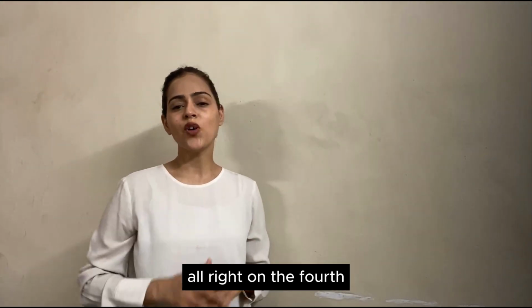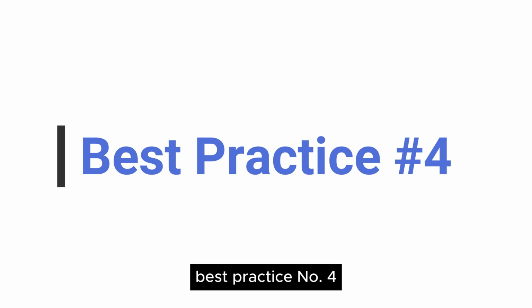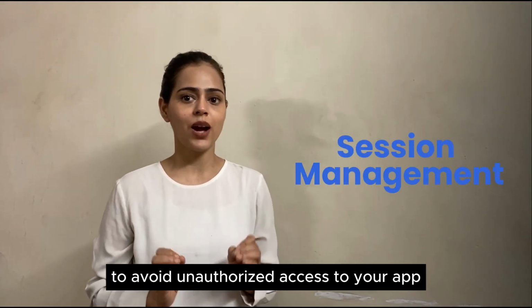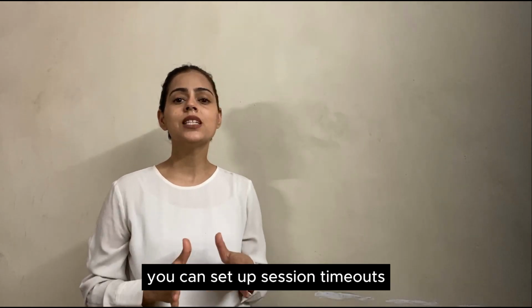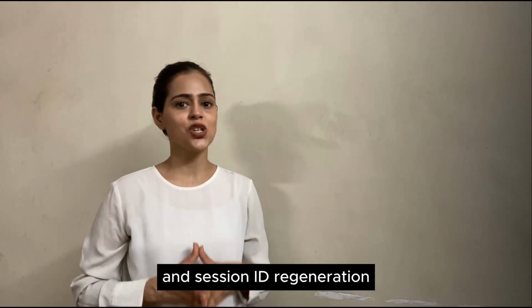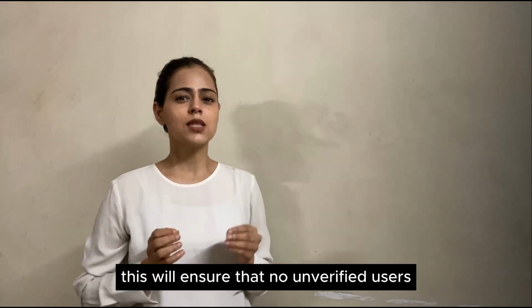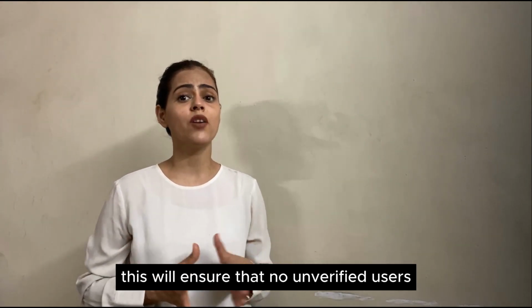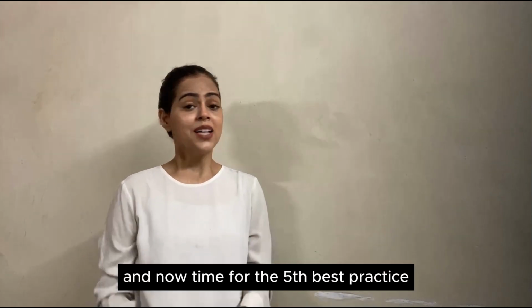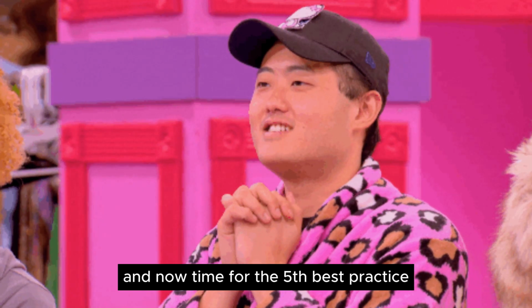Alright, on to the 4th best practice. Best practice number 4, session management. To avoid unauthorized access to your app, you can set up session timeouts, IP address monitoring, and session ID regeneration. This will ensure that no unverified users have access to your app. And now, time for the 5th best practice.